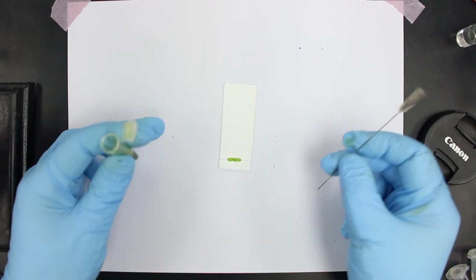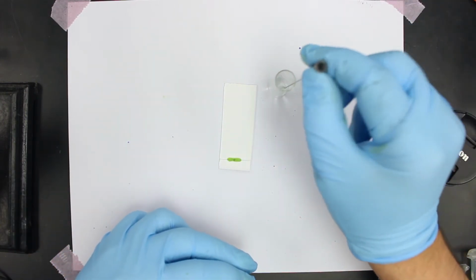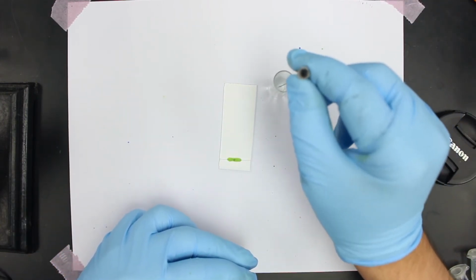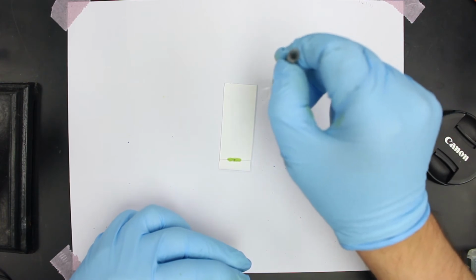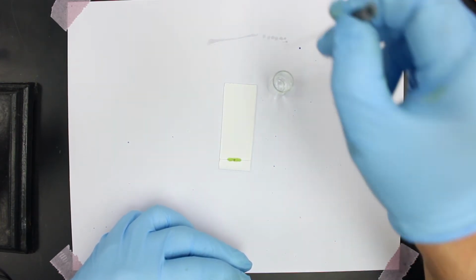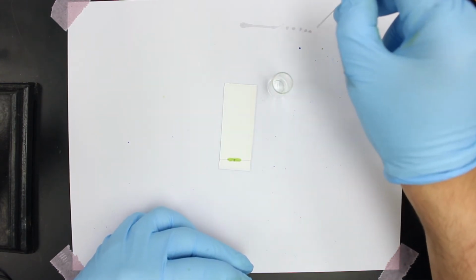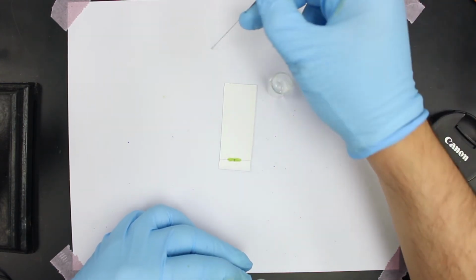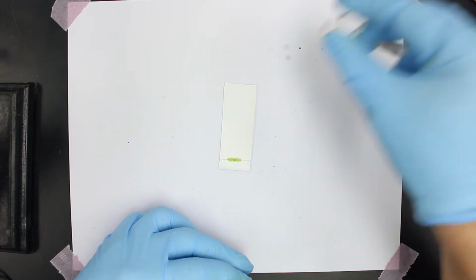Okay, so now that I've applied my sample, what I want to do first is clean this, because I'm going to reuse it. So I'll dip it into some acetone to clean it, and I'll just deposit it onto a paper towel that I have on the side. In fact, you can just do it on this paper here too. Just rinse it out, make sure there's no residue, so the next time we use it, we don't contaminate the next sample. Do that a couple of times. Okay. We'll place that off to the side.